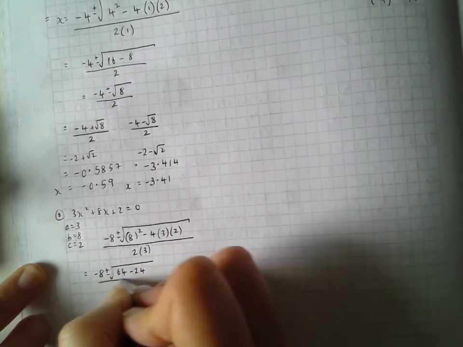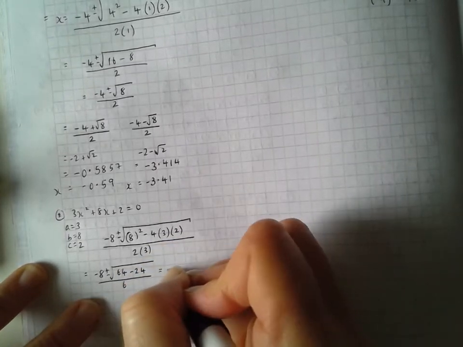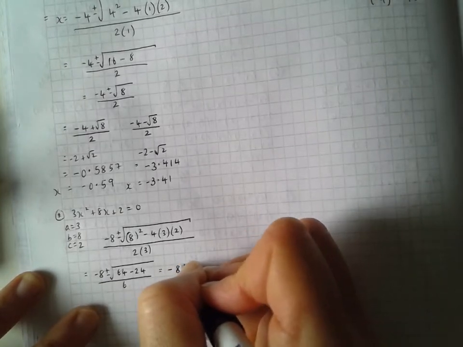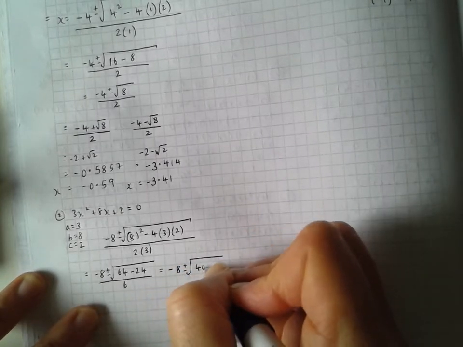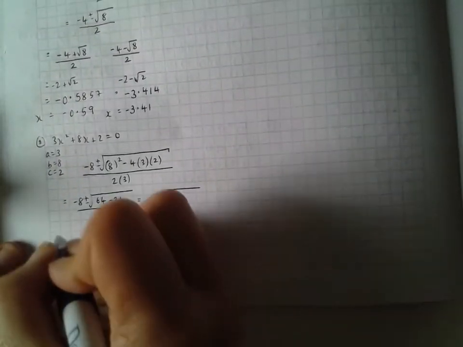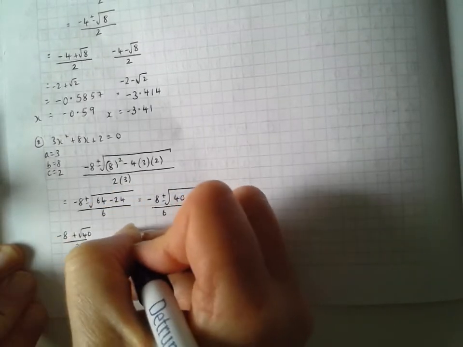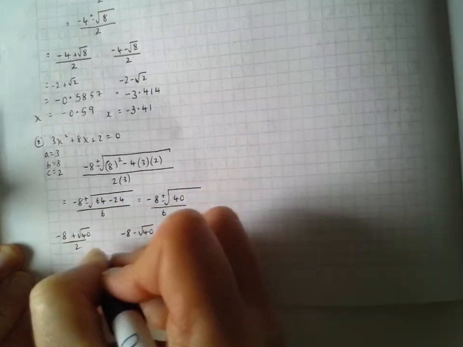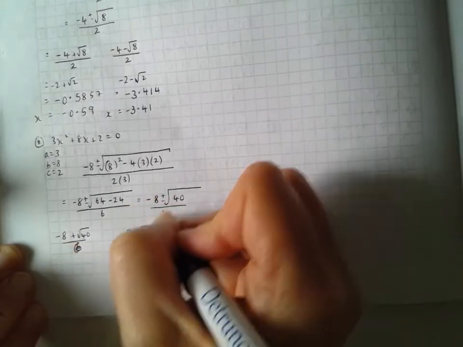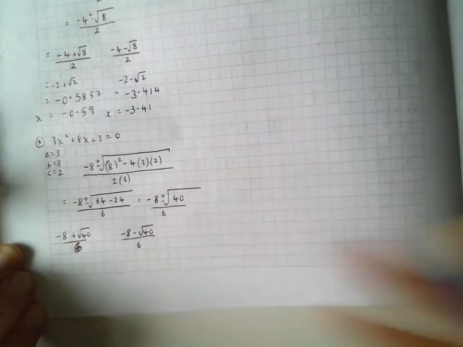So minus 8 plus or minus the square root of 64 minus 24, 4 by 3 by 2 is 24, all over 6. And just for space wise, I'm going to work to the right here. Minus 8 plus or minus the square root of 40 over 6. So my two answers are going to be minus 8 plus root 40 over 6 and minus 8 minus root 40 over 6. So let's plug those in.